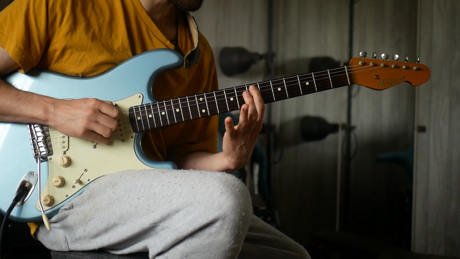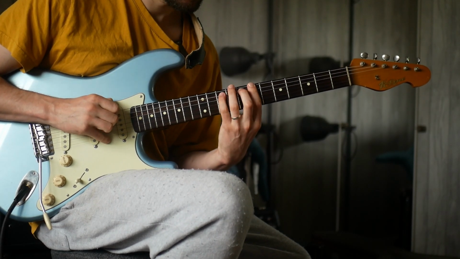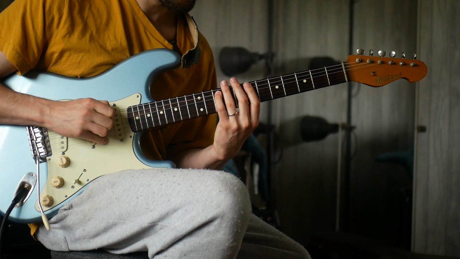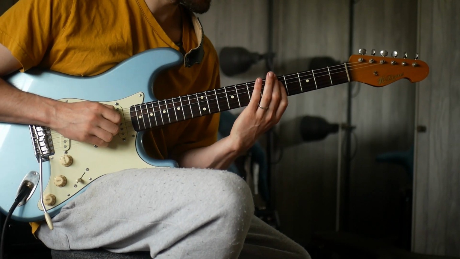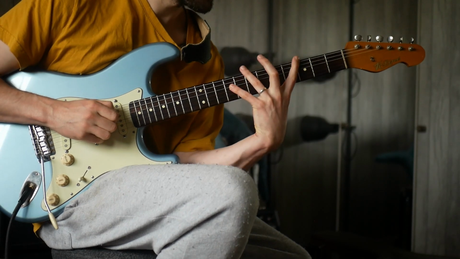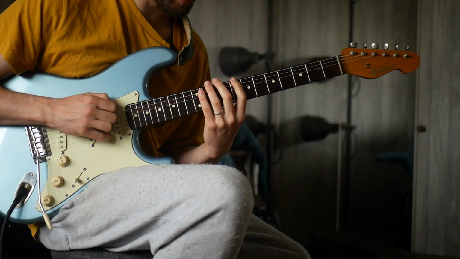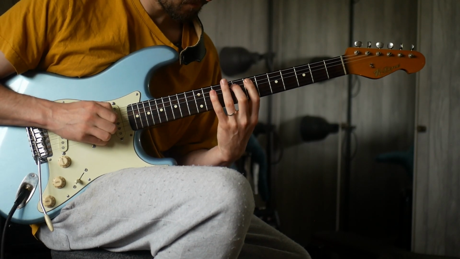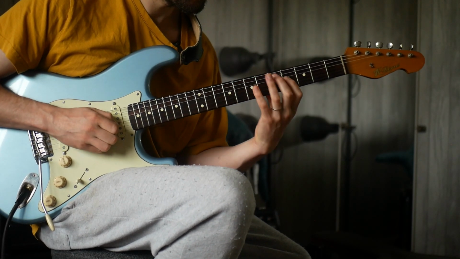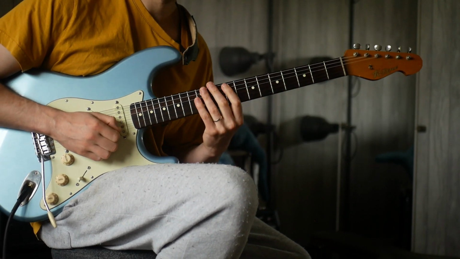I'm jumping down to shape 7, and then that's kind of like B Locrian. Then jumping down to A Aeolian. Then jumping down to G Mixolydian. You see what's happening? See? So.